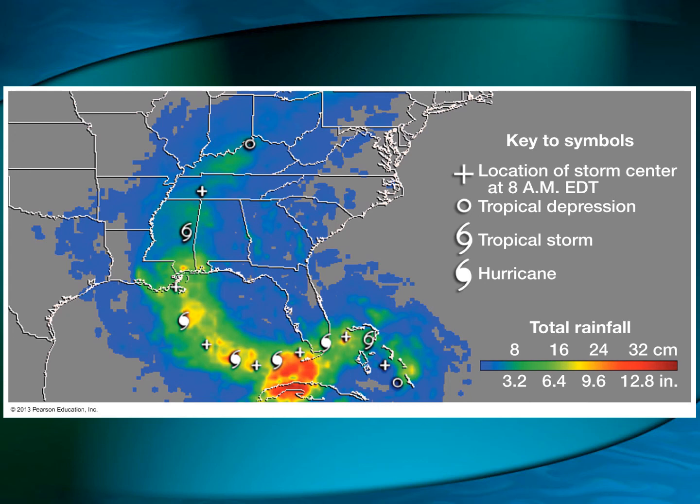And here, this is another radar image, and in this case, they're looking at rainfall. And as you get into the warmer colors there, you're getting higher rainfall rates, including 12.8 inches, which is enough rain to flood anywhere, really.